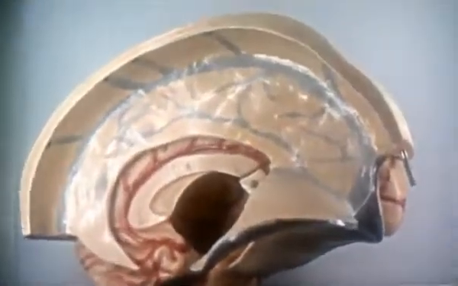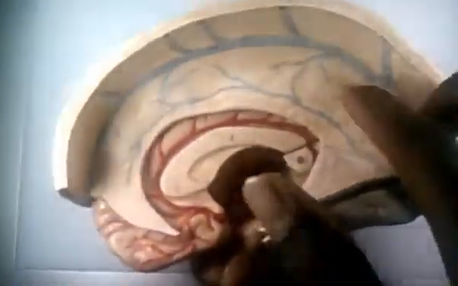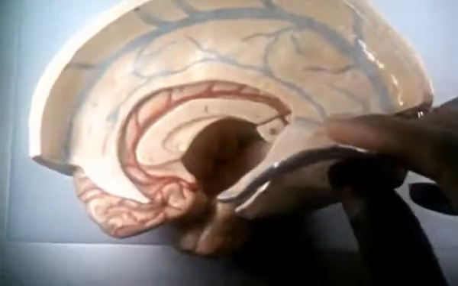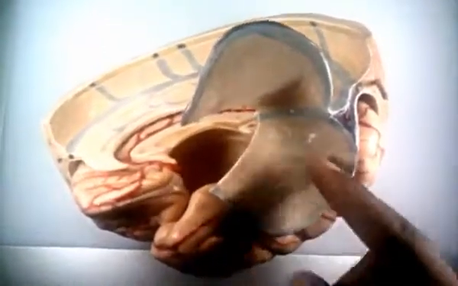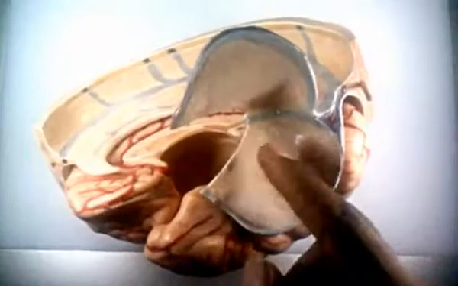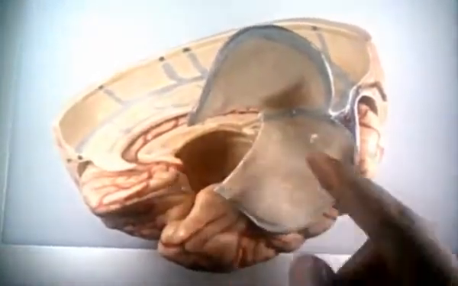Also, not to forget the tentorium cerebelli. If you looked at this from a posterior view, you see how the tentorium cerebelli looks like a tent. And this portion here, if we flip it over, this is the tentorium cerebelli, where the cerebrum is above and the cerebellum is below. Hence the name cerebelli. A cerebellum would be there.